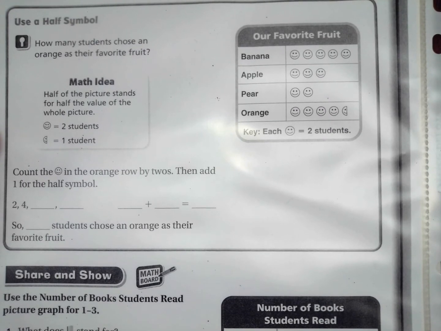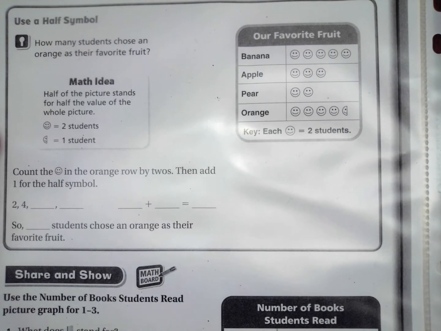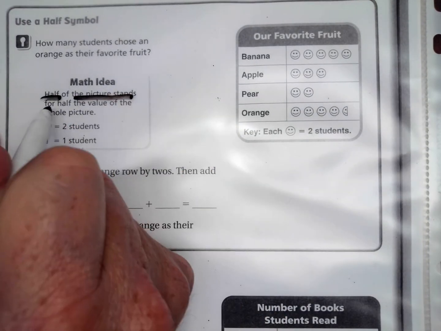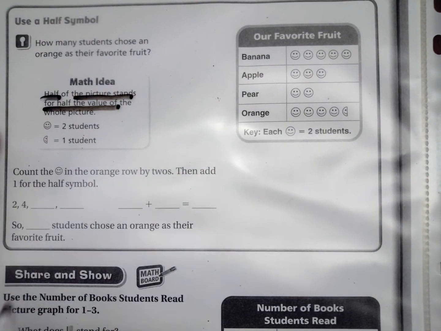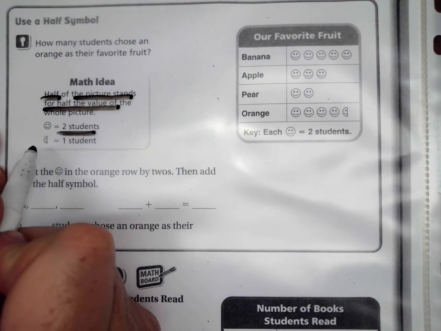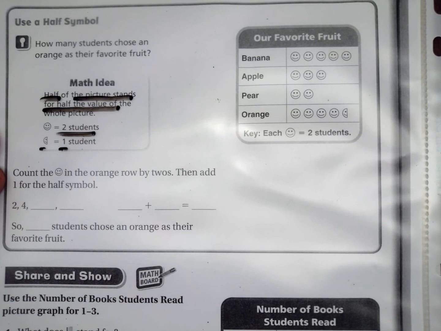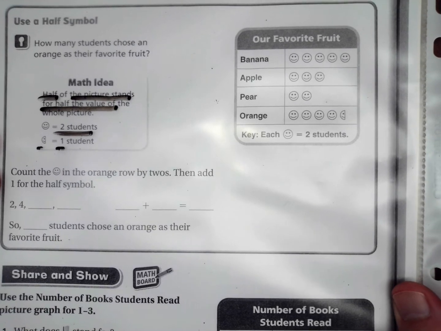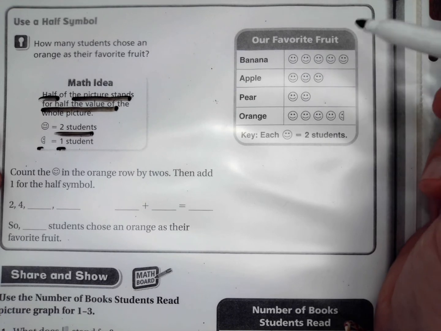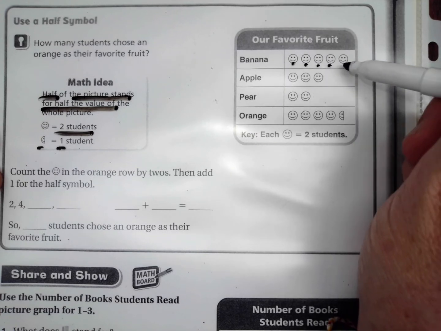Okay, this next step has to do with pictures and how the pictures can change to represent different things. In this case, half of the picture stands for half the value. One whole smiley face equals 2 students, and half a smiley face equals 1 student. This time, when we do our counting, I'm going to move up here to the different types of fruit. Now we're going to skip count by 2s. So we have 2, 4, 6, 8, 10.